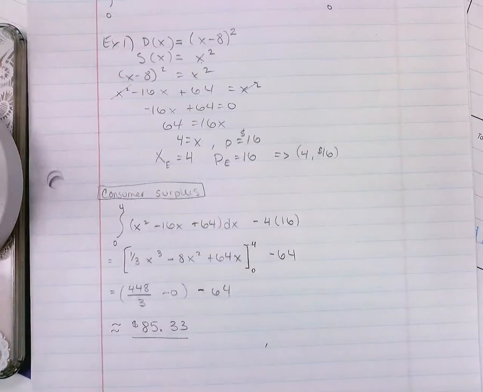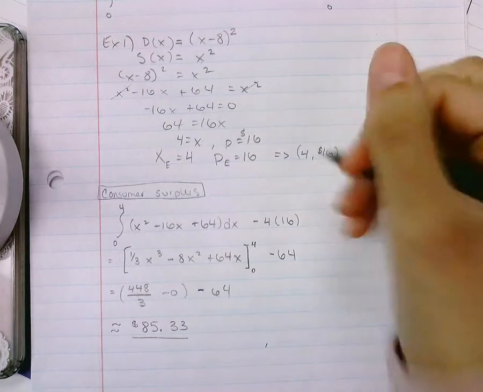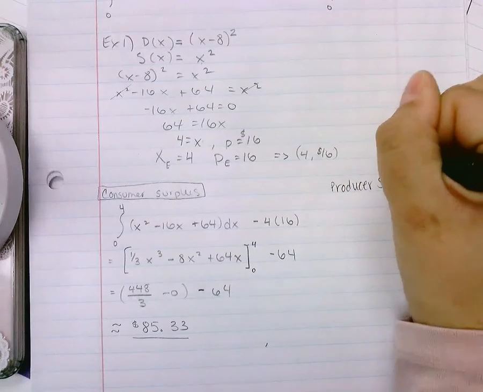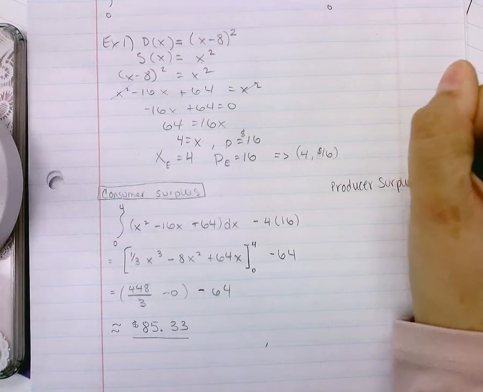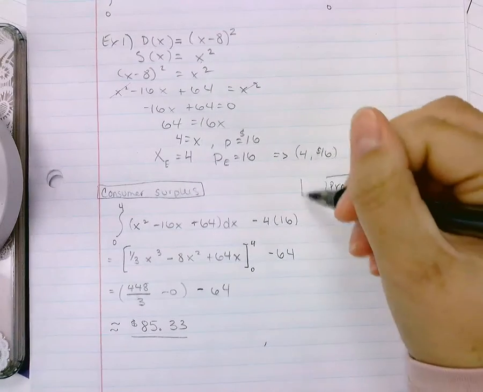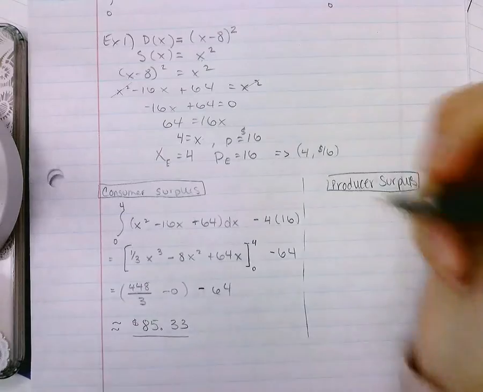So just remember, consumers demand, so you're going to integrate the demand curve. Producers supply, so you're going to integrate the supply curve. So producer surplus is kind of like the same thing, but just backwards. And the 64 is like the QP.